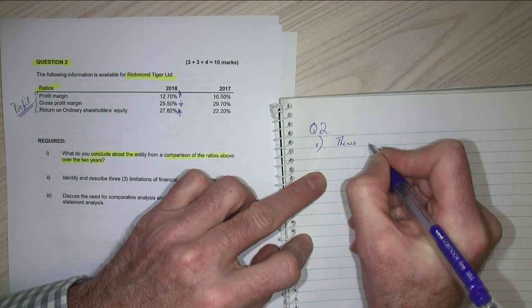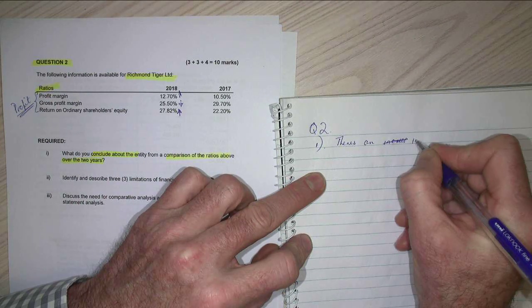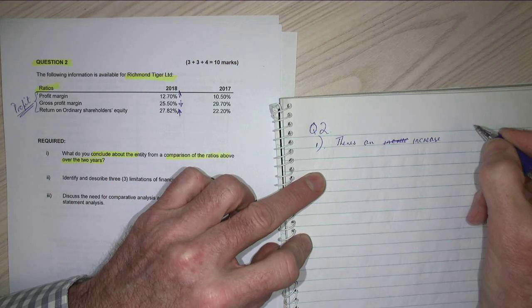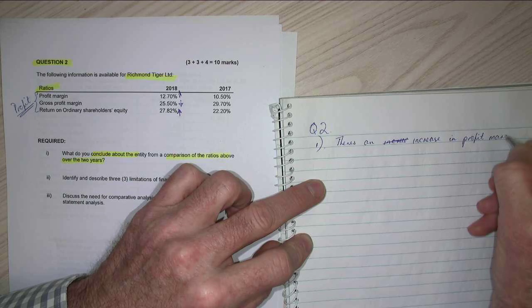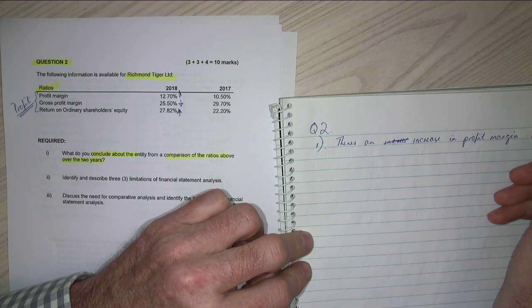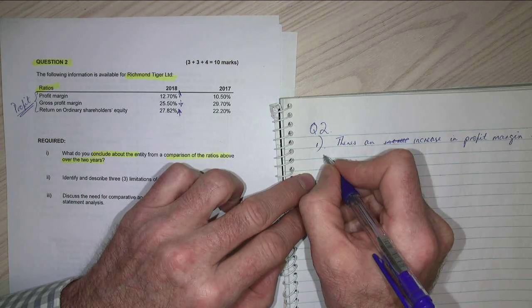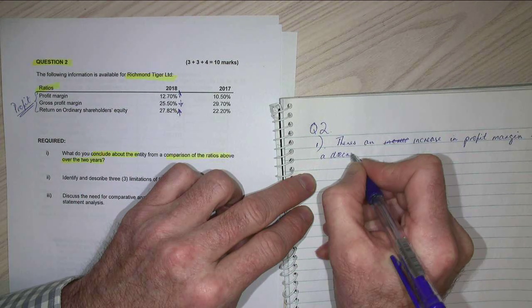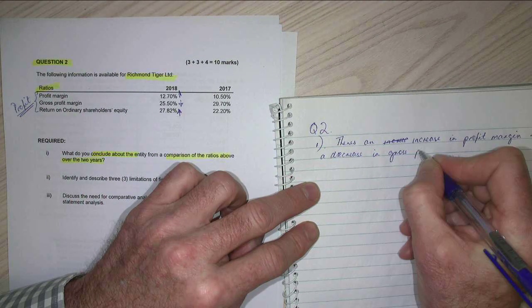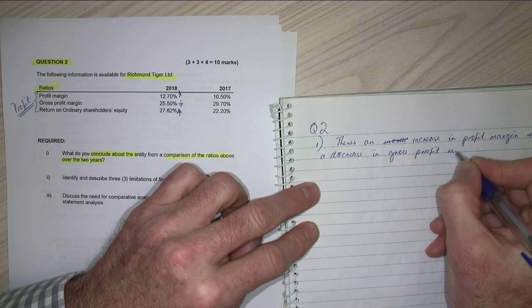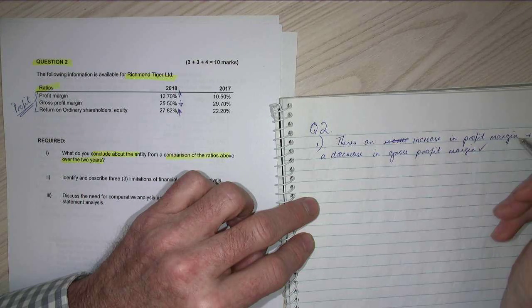There's an increase in profit margin, and a decrease in gross profit margin. That'll get you a mark there.